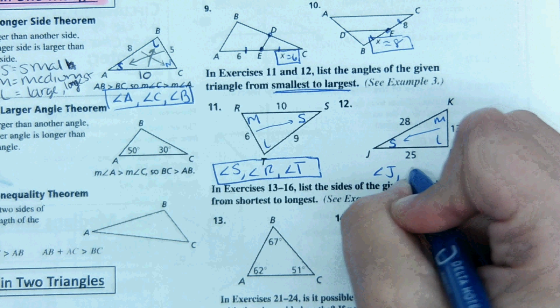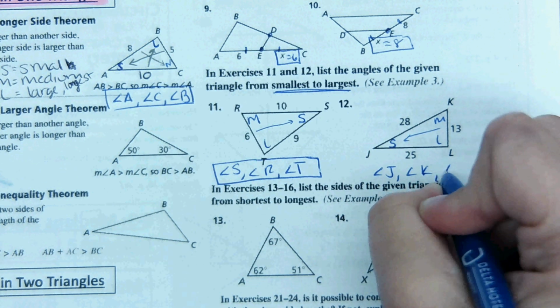And then number 12, same idea. Shortest side will be opposite the smallest angle, then the medium angle, and the largest one, angle J, angle K, and angle L.